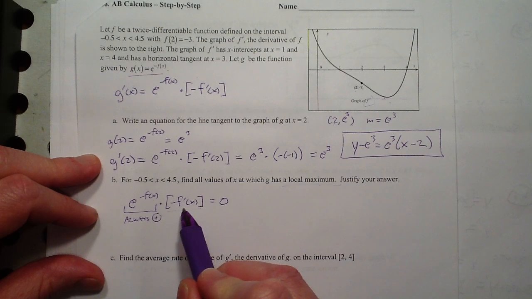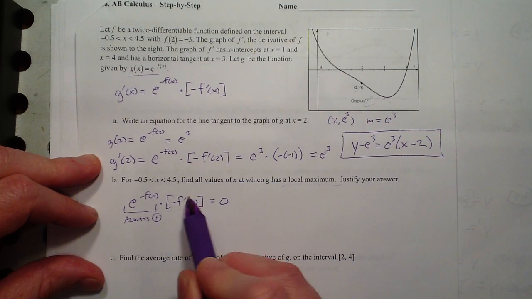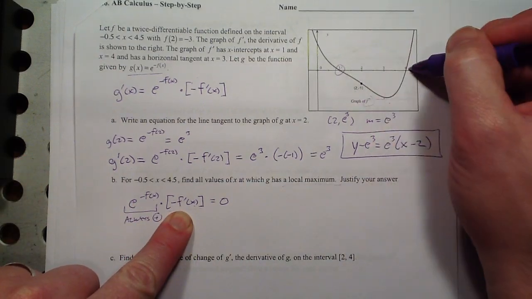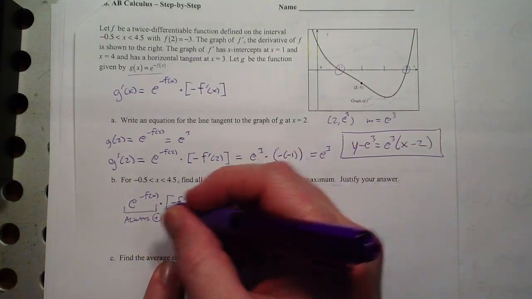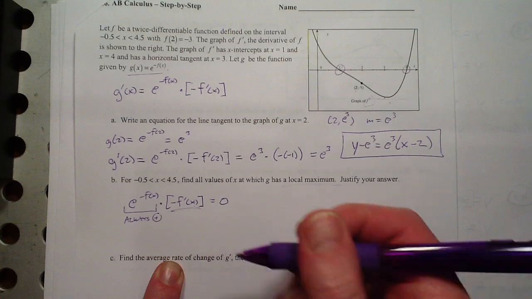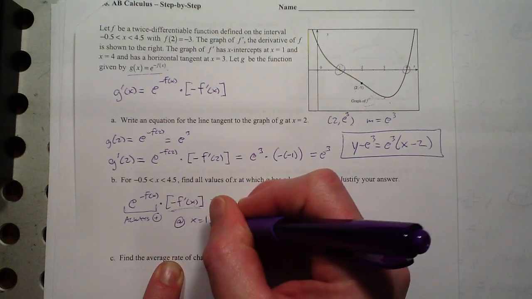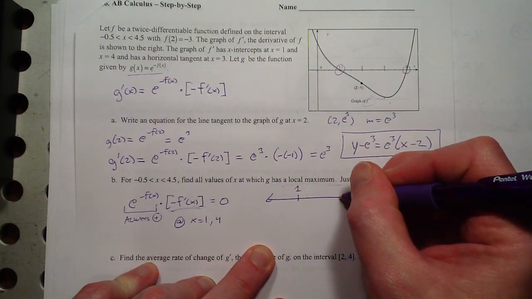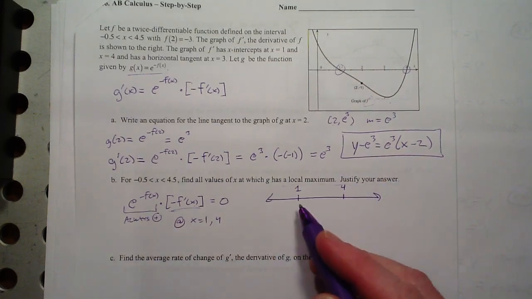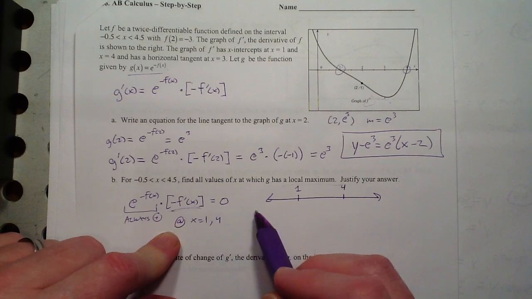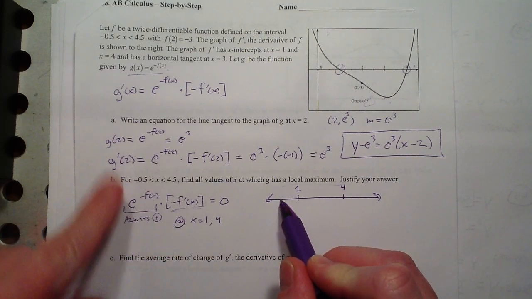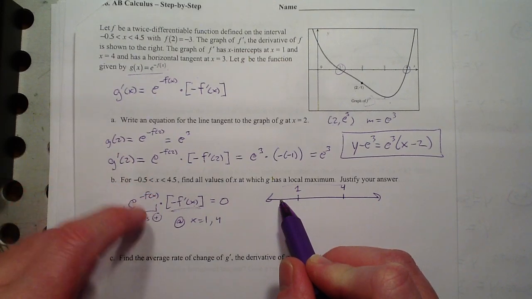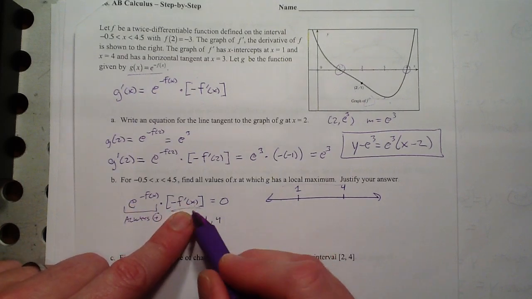So let's see. The negative f prime of x is equal to 0 in the same places where f prime of x is 0. So looking up here, where are the zeros? 1 and 4. So this whole thing is equal to 0 when this part's equal to 0, which is at x equals 1 and 4. So I'll set up my number line and test some points. So I could test like 0 here, for example. I know this is always positive, e to anything, positive something, so I don't even really have to look at this part of it. This is what I need to really look at.